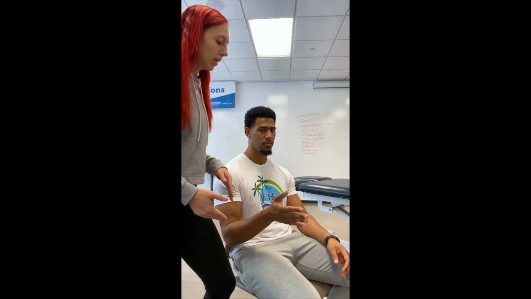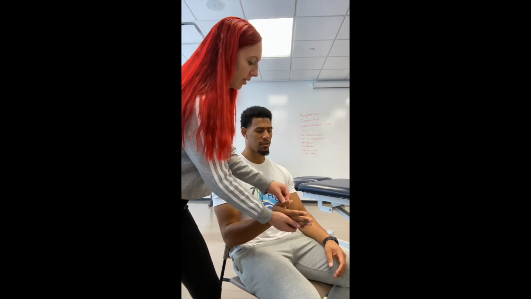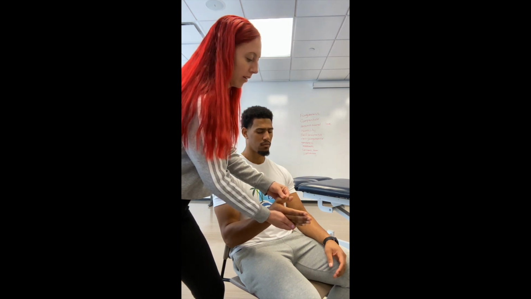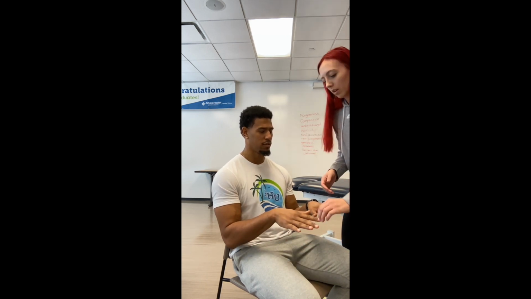Now, moving on to C8, that is going to be resisted thumb extension. Hold, hold, hold, hold. And now moving on to the left extremity, resisted thumb extension for C8. Lastly, moving on to T1, we will have the patient resist me for finger abduction as well as adduction, just making sure to hold that to tire out the nerve root.